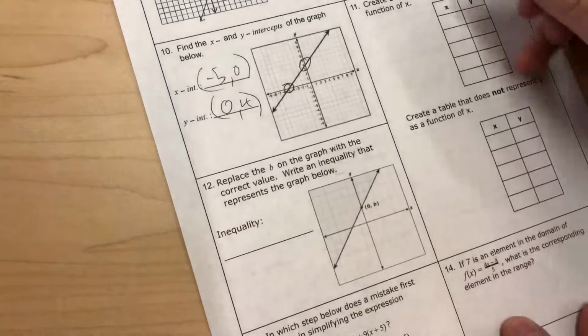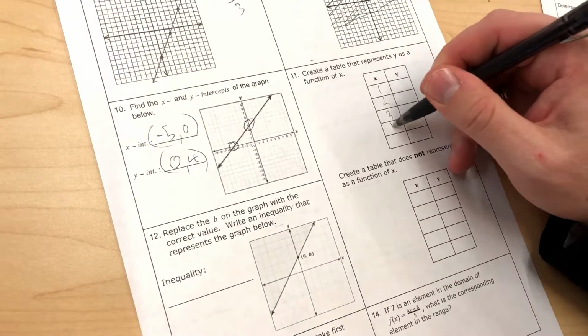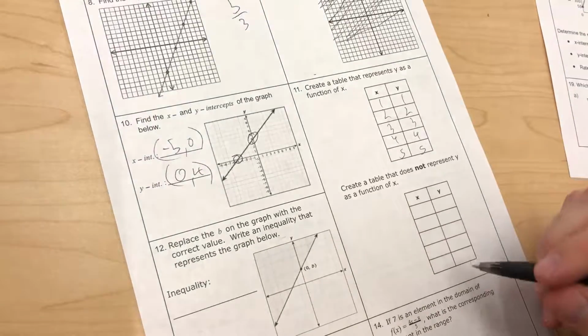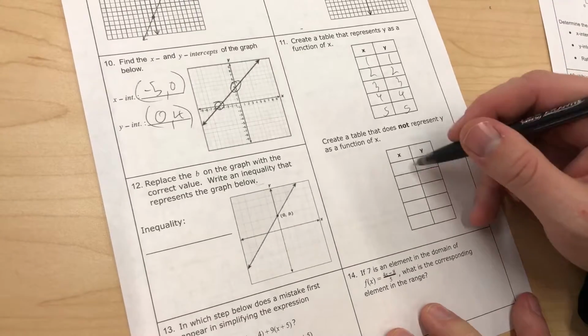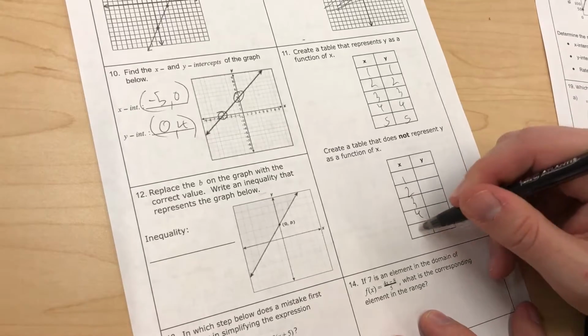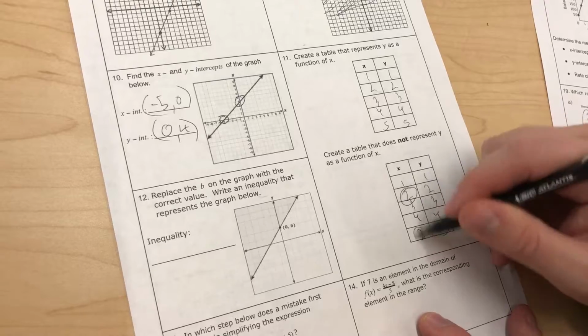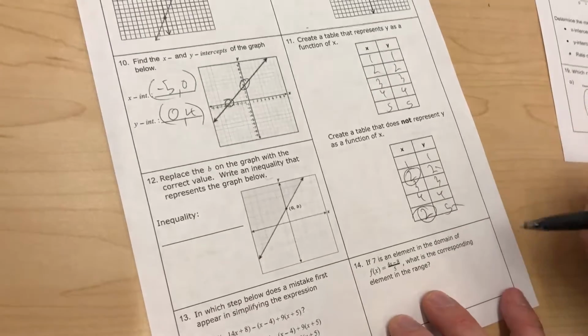Create a table that represents y as a function of x. 1, 2, 3, 4, 5. I don't repeat my x. Not a function. 1, 2, 3, 4, 2. I repeat that 2. It's not the same value over here.